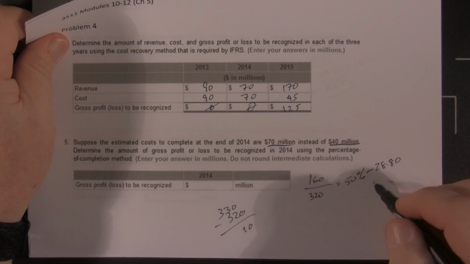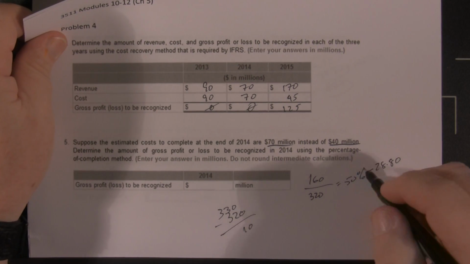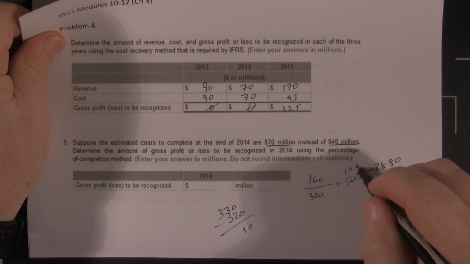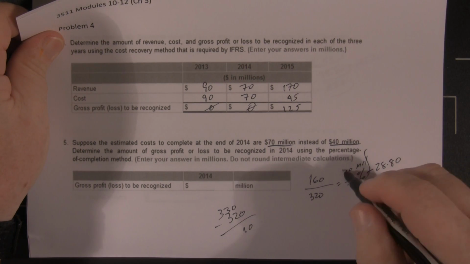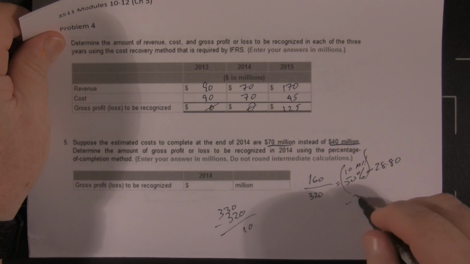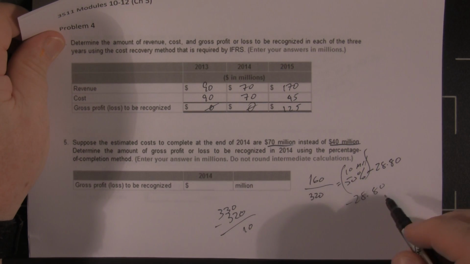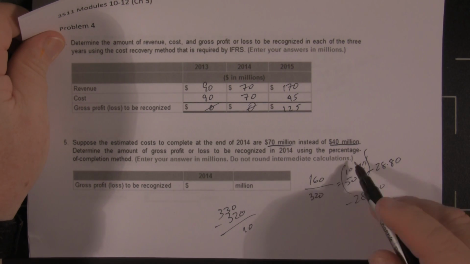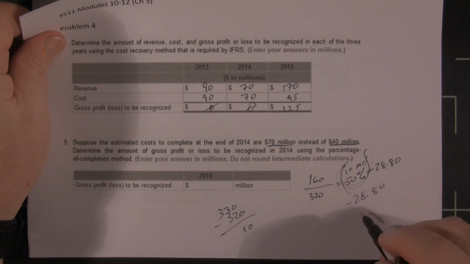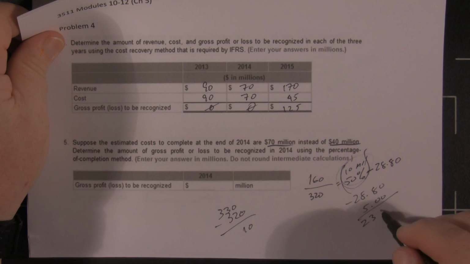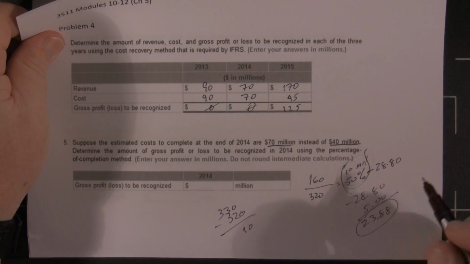We've already recognized 28.8. We're entitled to only 50% of 10 million. So we recognize 28.8, that's how much we've already recognized. We're only entitled to recognize 5 million. So we have a 23.8 loss.